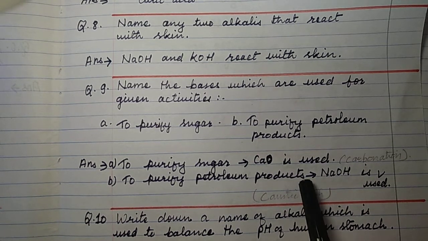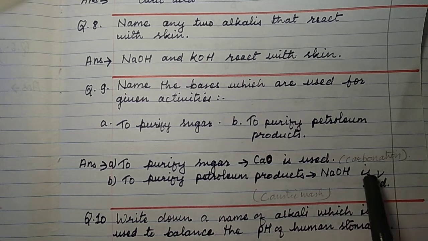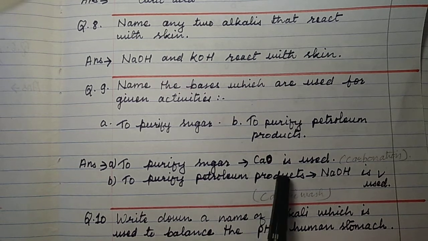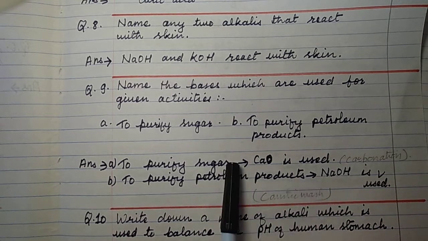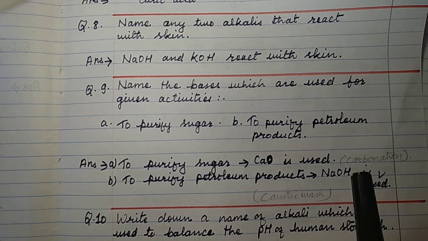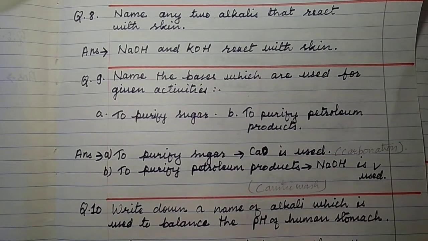Anyway, if you remember, that is okay. Otherwise this is the process, just for your understanding. To purify petroleum product, sodium hydroxide is used. To purify sugar, calcium oxide is used. So these are the uses of bases. If you learn these 2 points, you can write them in uses of bases also. If a question asks you to write 2 uses of bases, you can write this.